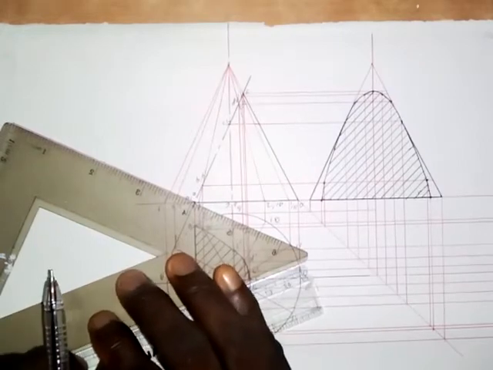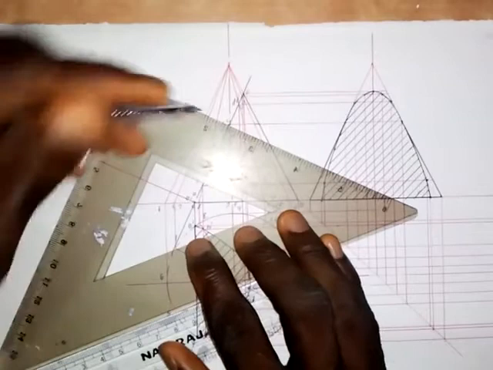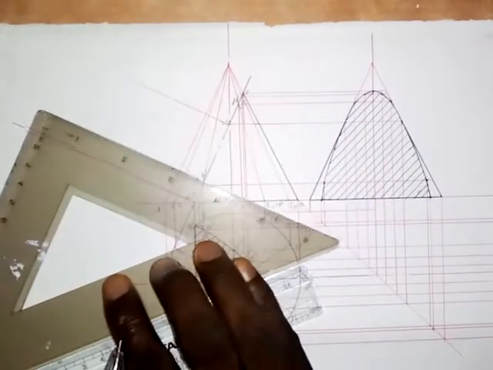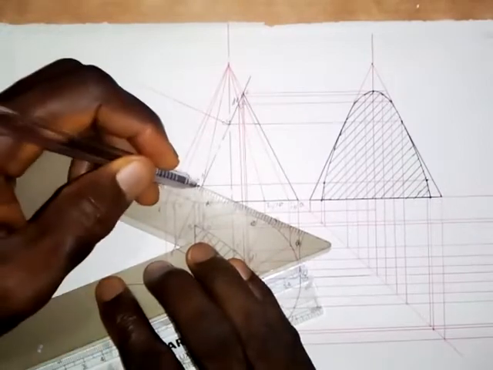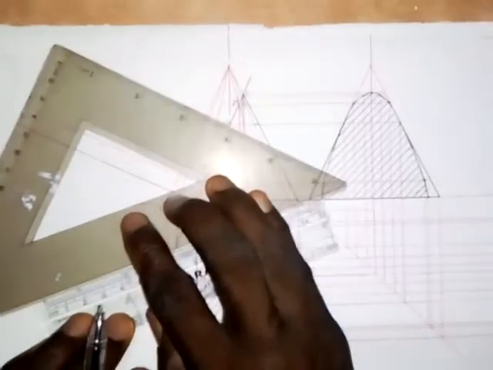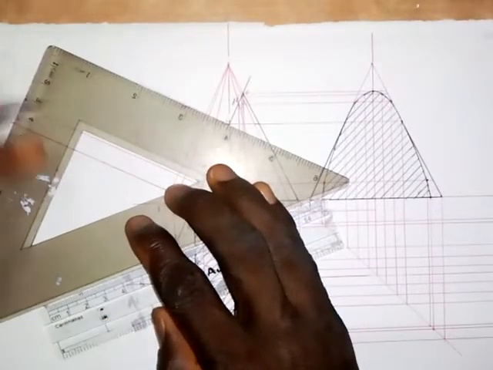Then I will slide the set square to this point and draw a line. Let me take it up here, and then we need to extend this line.